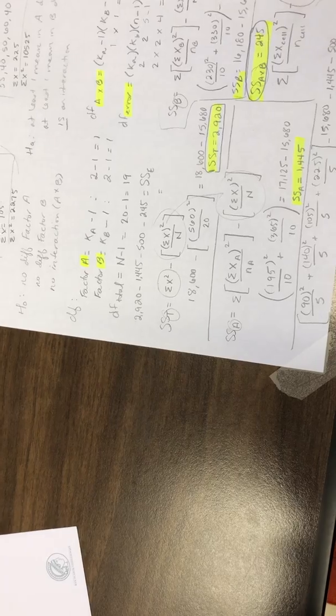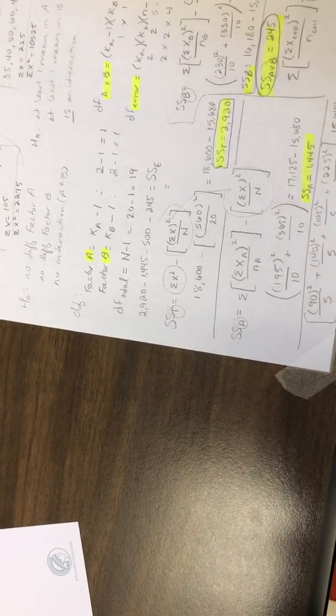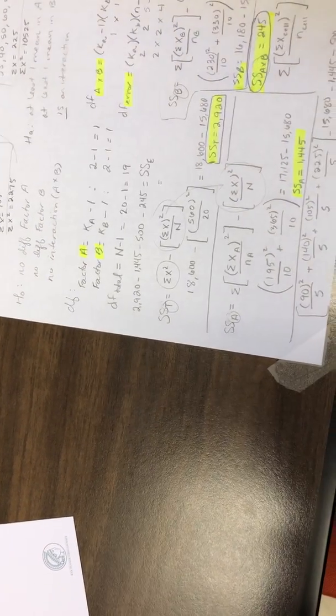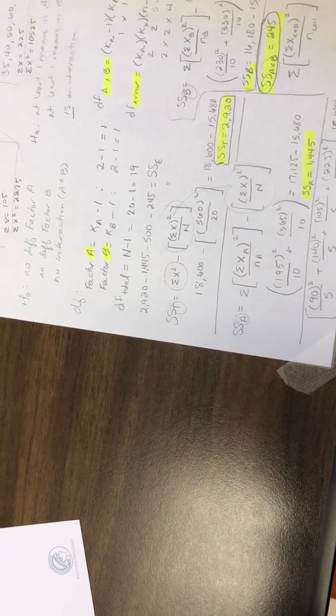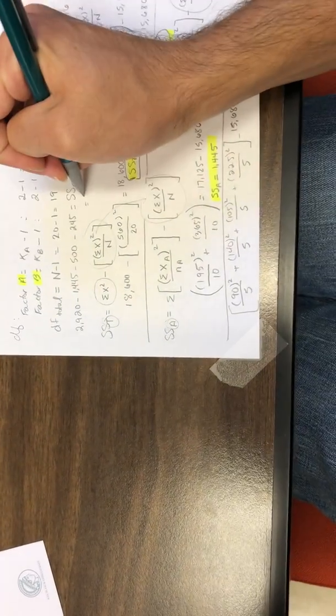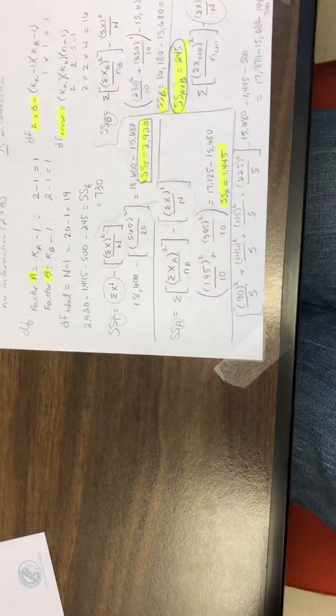If you do the calculation, 2920 minus 1445 minus 500 minus 245, you get the error as 730.